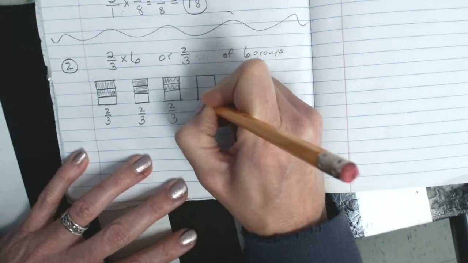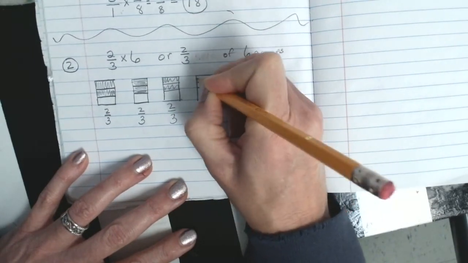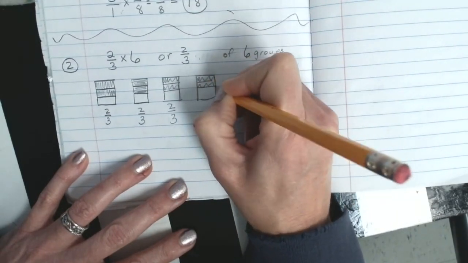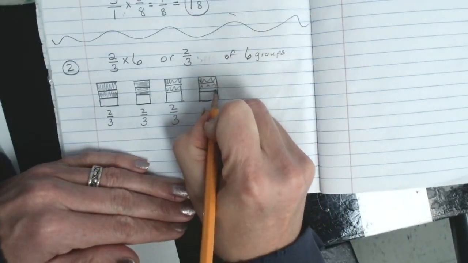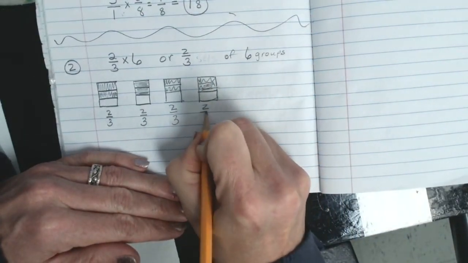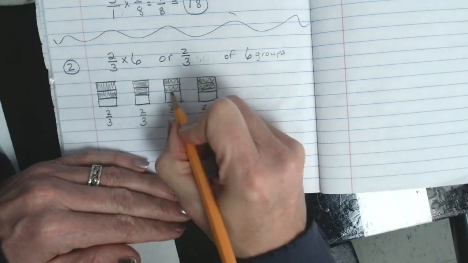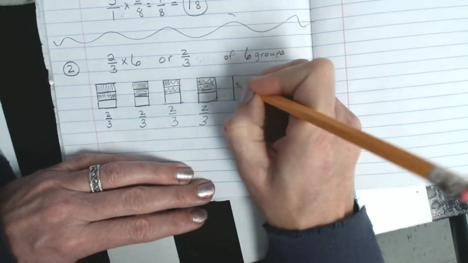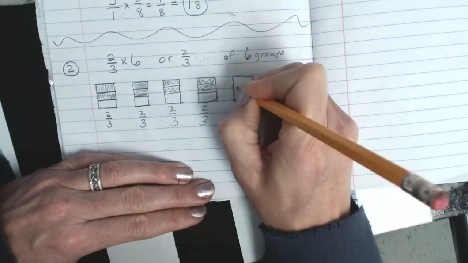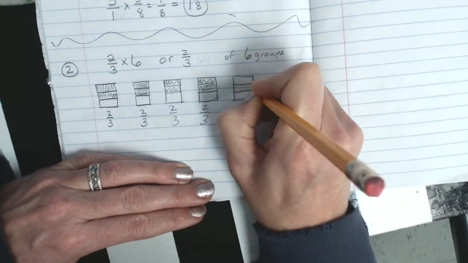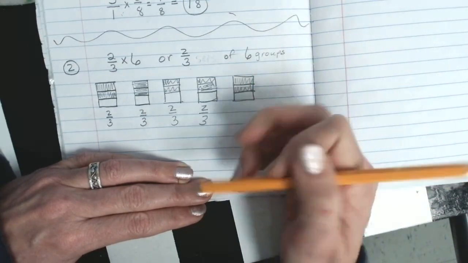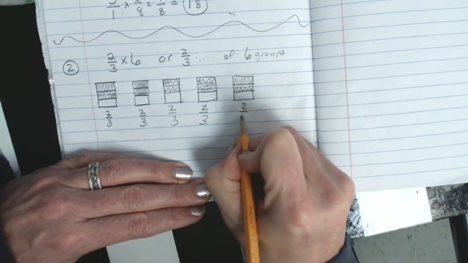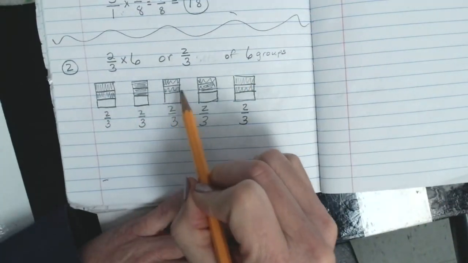I'm going to move a little faster here. They're kind of getting sloppier, not very even, are they? Oh well. So that gives me 2/3. 1, 2, 3, 4. I gotta keep going. And that's gonna give me 1, 2, 3, 4, 5.